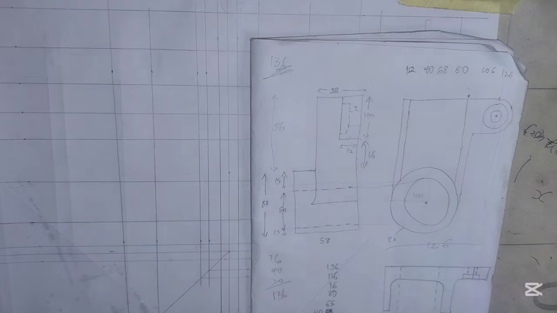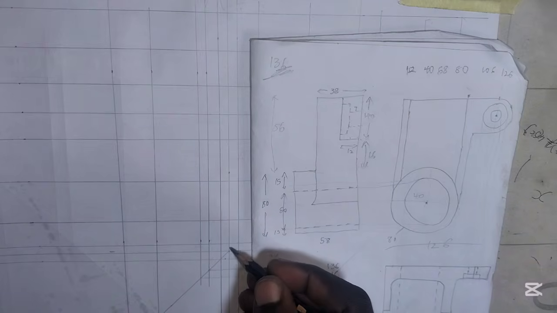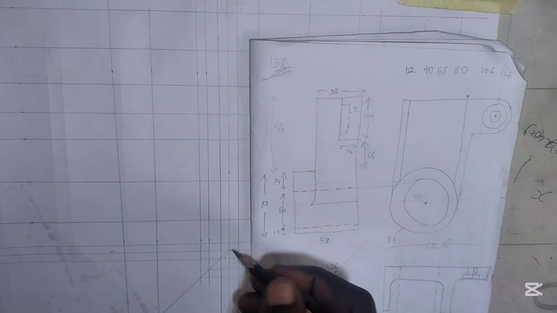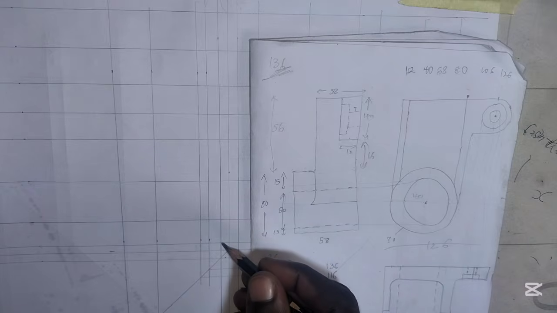Now for this one, I'm going to start from here. This is the middle. But I'm taking from here. This is the middle, so I'm starting from here.